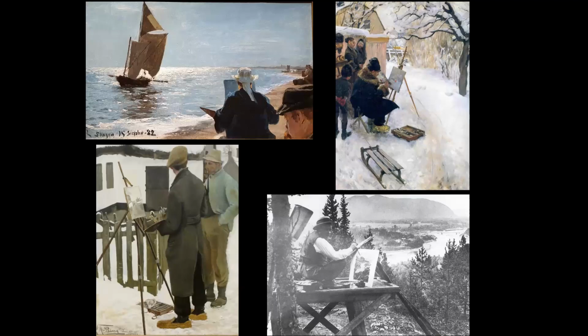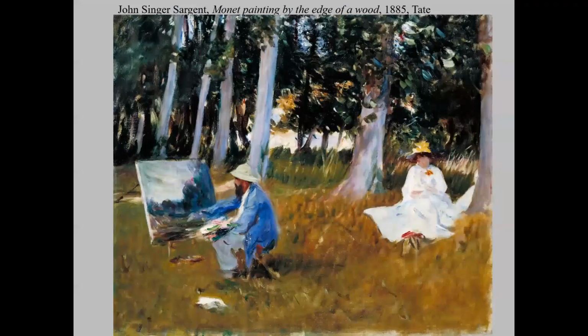My black and white photograph, however, shows Harald Solberg attempting to paint in the far north of Norway. And not only is he up a tree, literally, to get a bird's eye view, but I understand he had another problem, which was the bears. In other words, painting directly from nature out of doors was not without its problems.